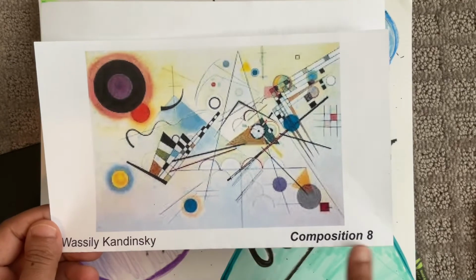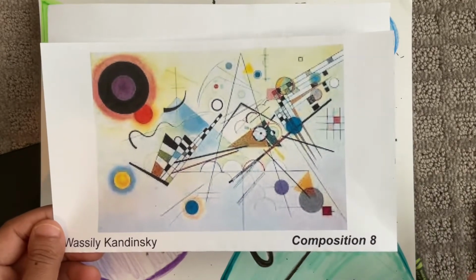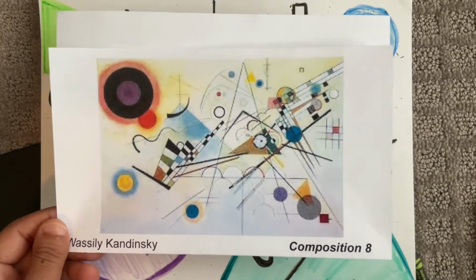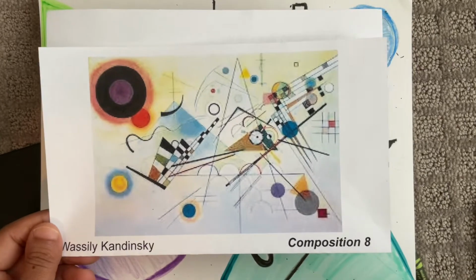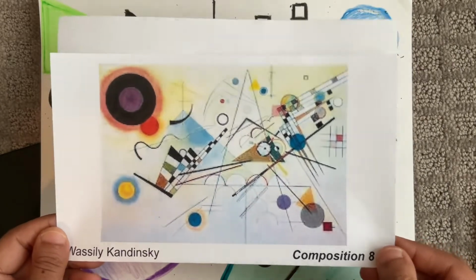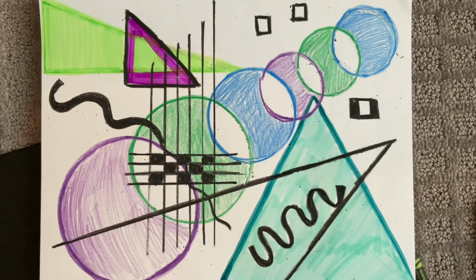And that's why it's called Composition 8, because composition, yes, it also is a name for a work of art, but people compose music. So it's interesting that he used a musical term that goes with his art. So we're gonna have a lot of fun creating this. So pay attention, and I'm gonna give you directions on how to make this.